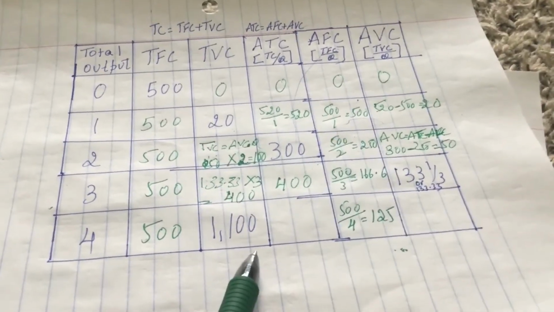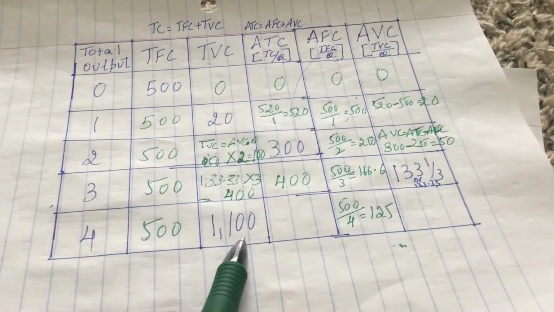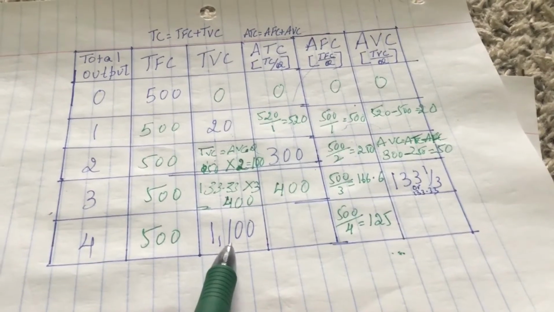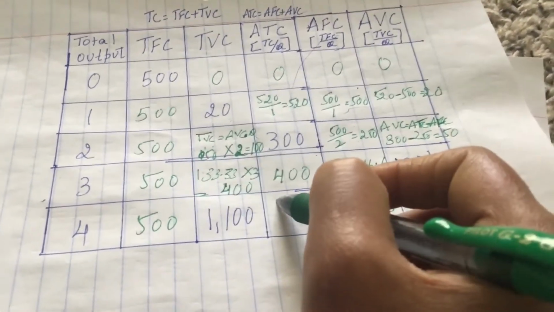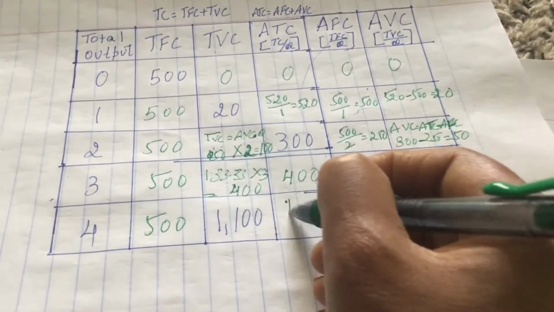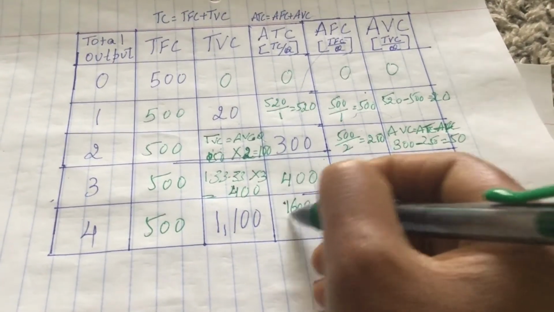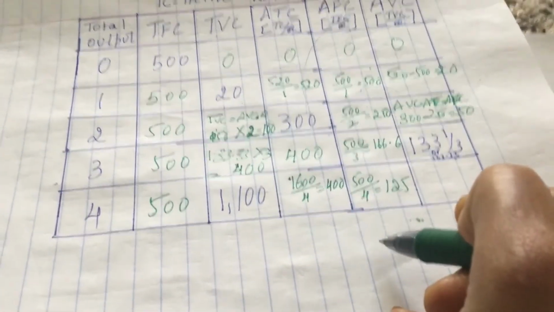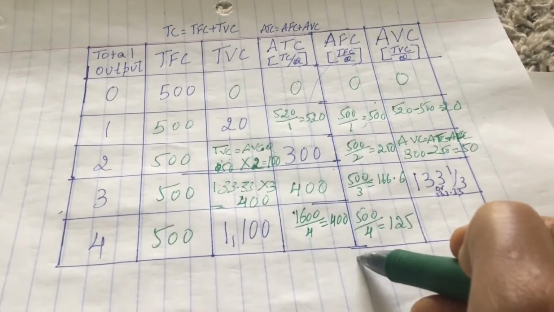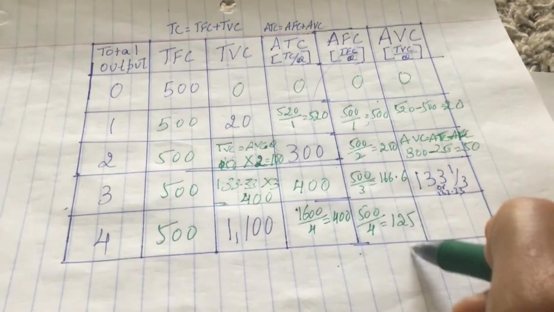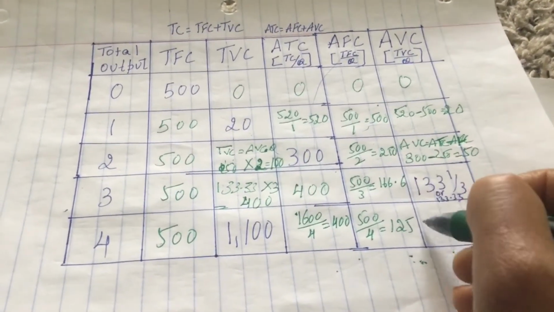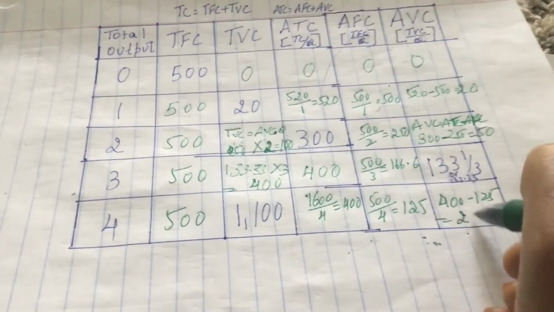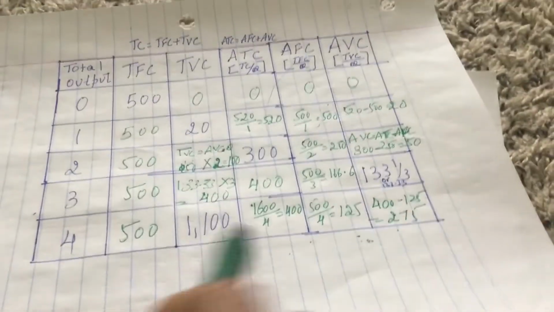In the last one, all we know is TVC and TFC. So ATC, if you add these two, we get TC over Q, which is 1600 over 4 equals 400. Okay, so we get the ATC, TC over Q, and this is AFC we know. So AVC is 400 minus 125 equals 275.